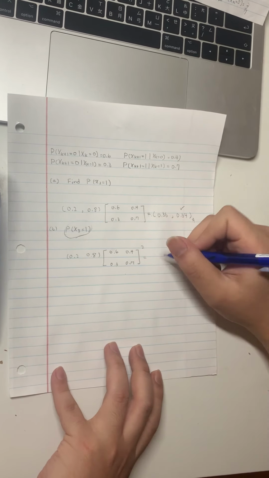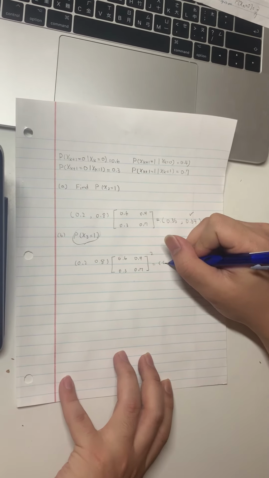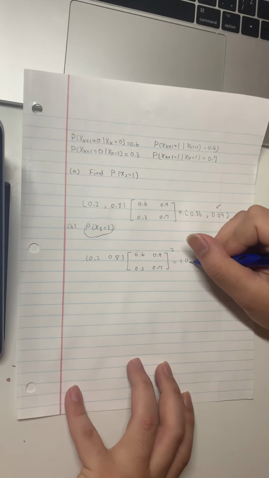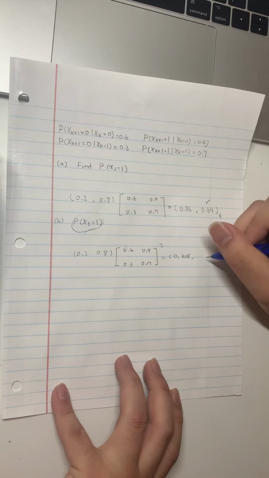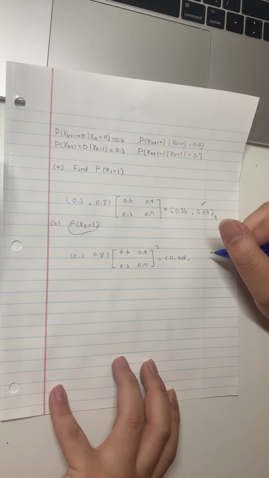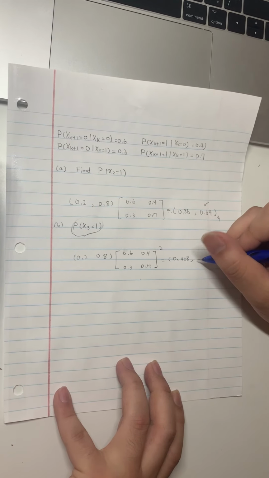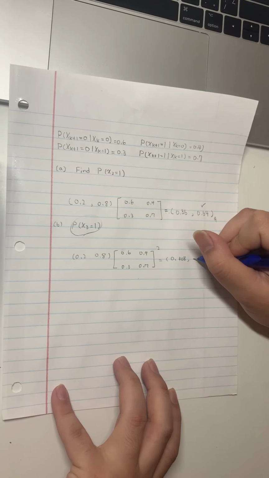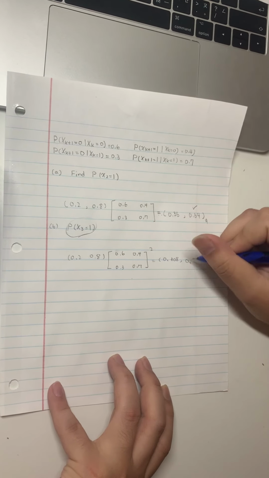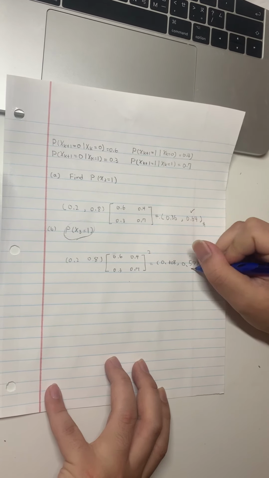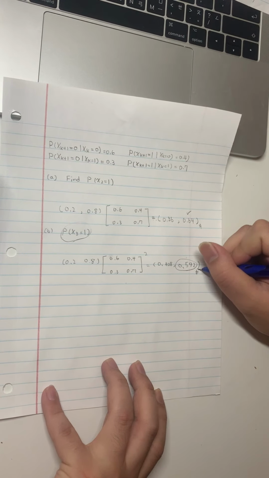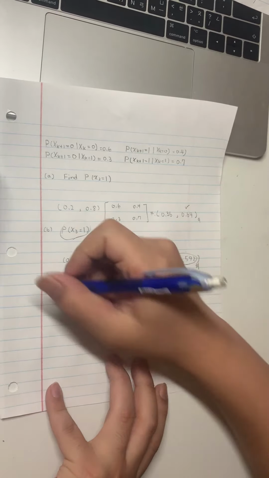And we can easily count out probability of x3 equals 0 is 0.408, and probability of x3 equals 1 is 0.592, and this is our answer for probability of x3 equals 1.